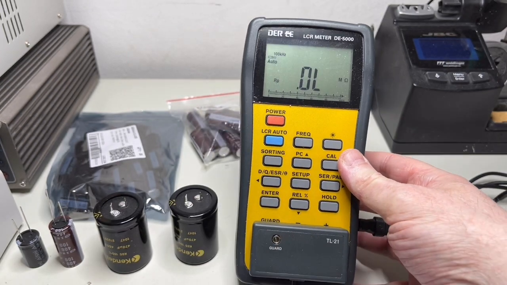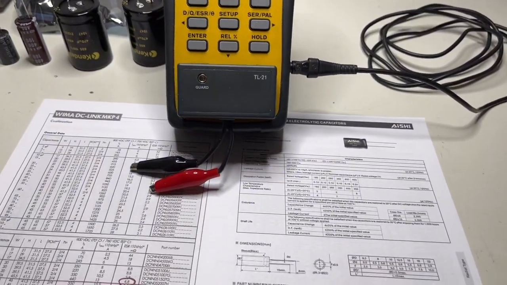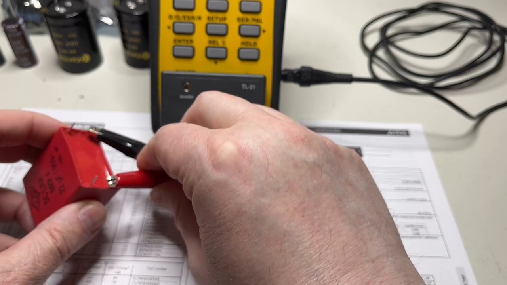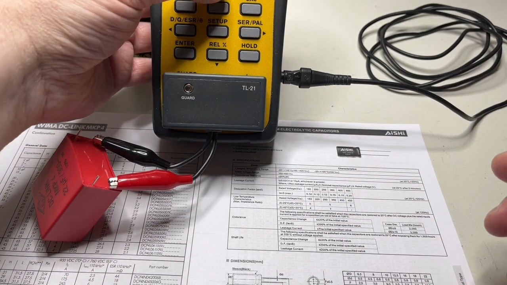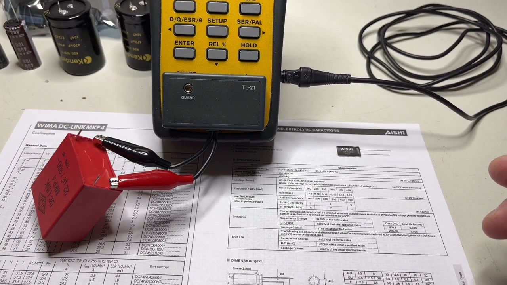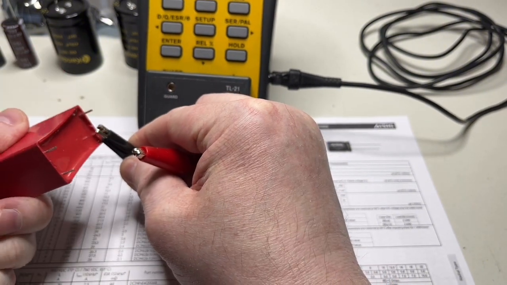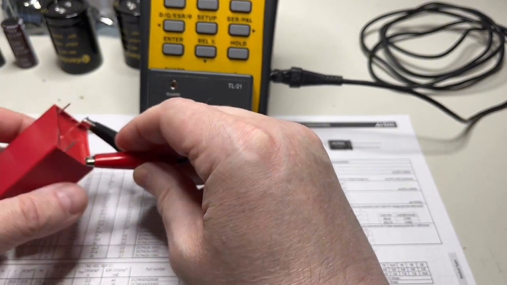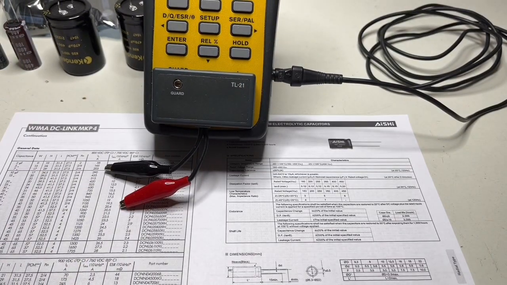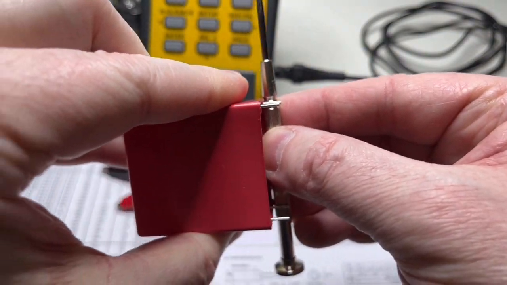And again, I hope you believe me that I'm connecting it. So 10 kilohertz again. Forgot to discharge it, because if I don't discharge it, it shows a little bit too high ESR.